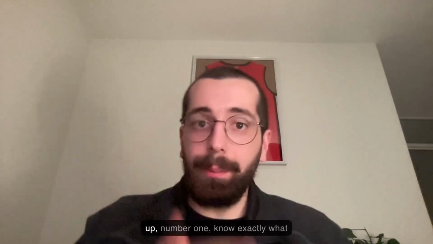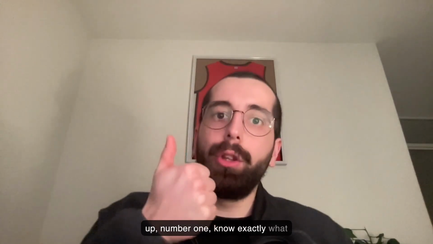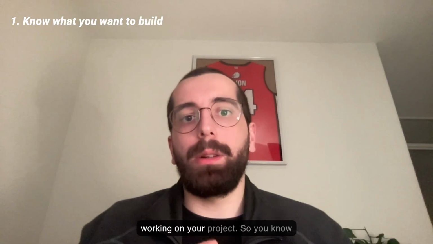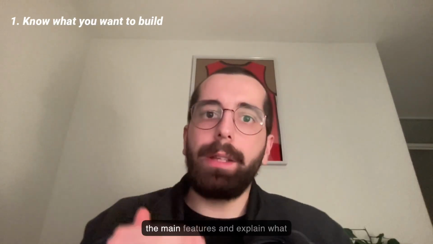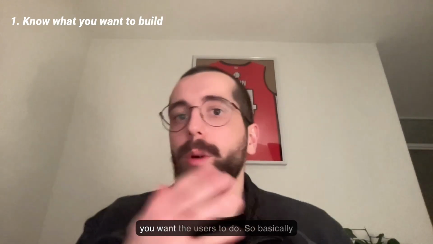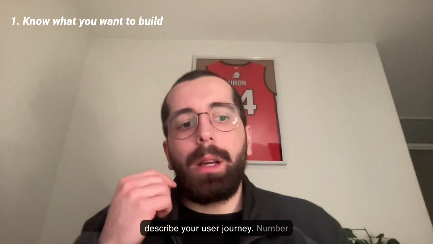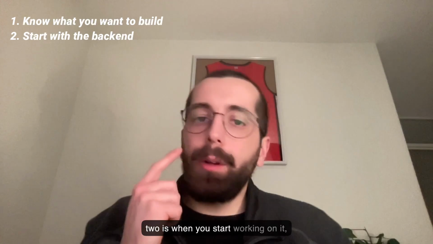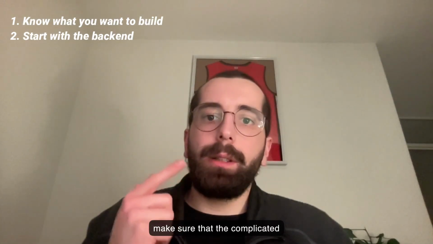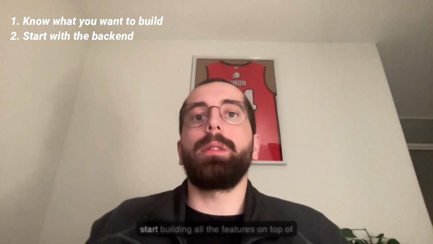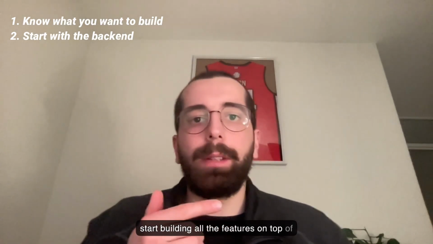So to sum it up, number one, know exactly what you want to do before you start working on your project. So you know the main features and explain what you want the users to do. So basically describe your user journey. Number two is when you start working on it, make sure that the complicated things, like the backend stuff, is connected and it's working, and then start building all the features on top of that.